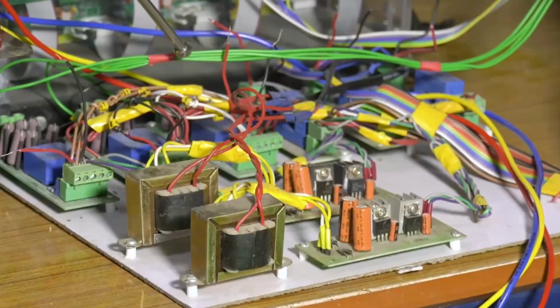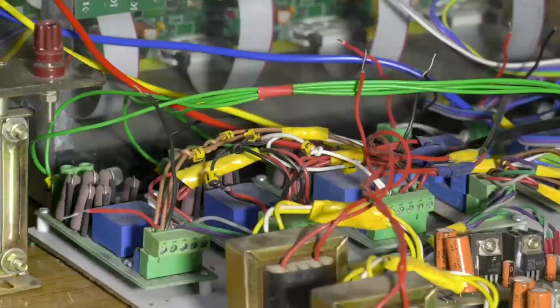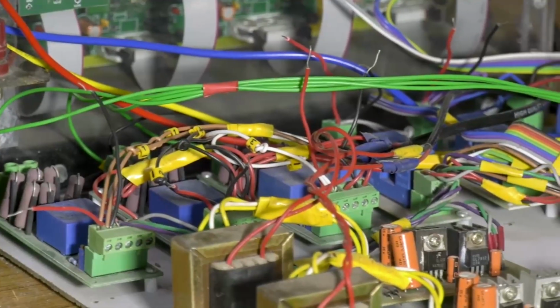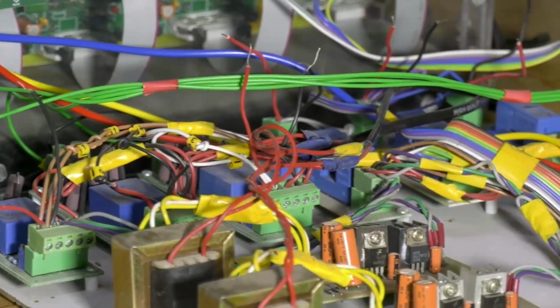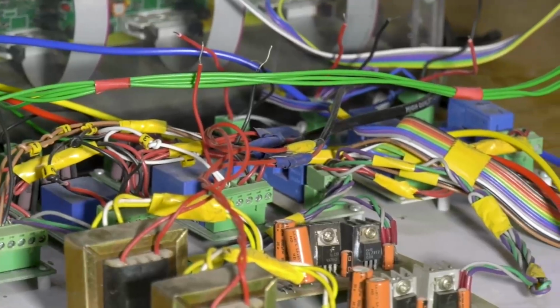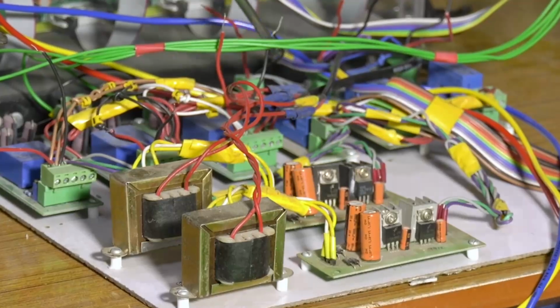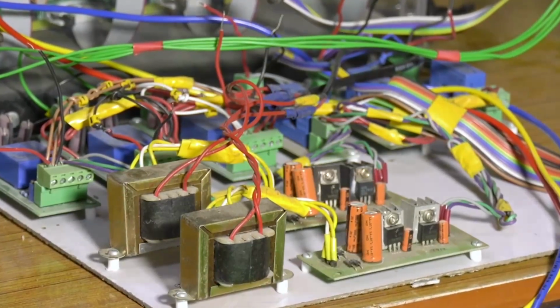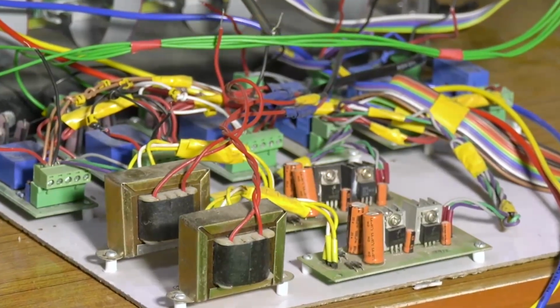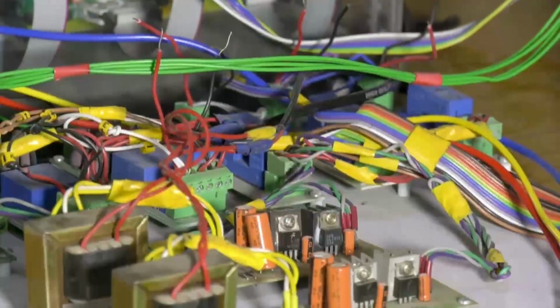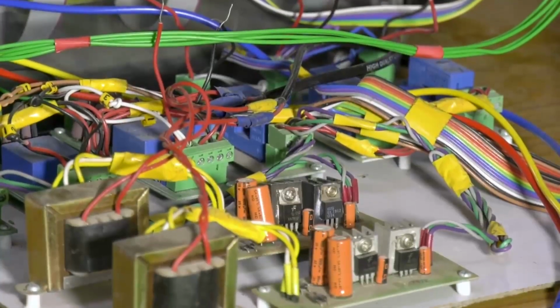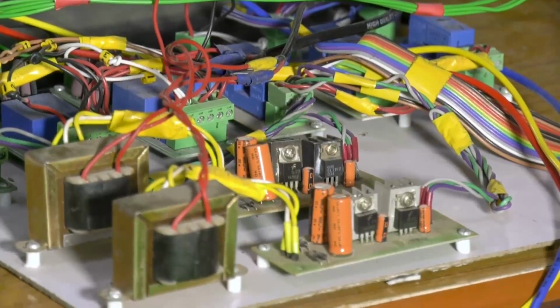Now, let us move to the test bed understanding. The next component of our test bed is the voltage and current sensor circuit. We use Hall effect based sensors for both voltage and current sensing. The LEM make voltage transducer LV25P is used for voltage sensing, while the current transducer LA55P is used for current measurement.